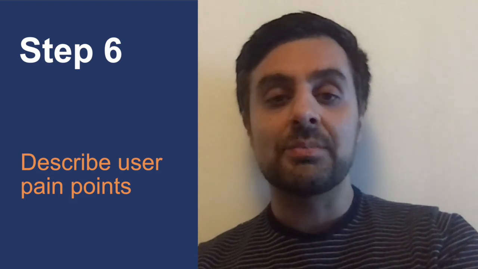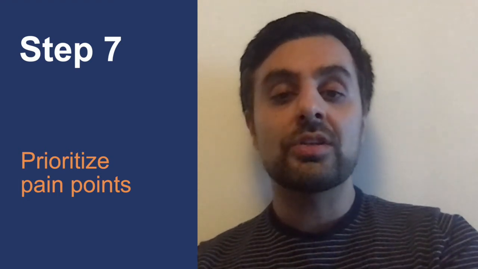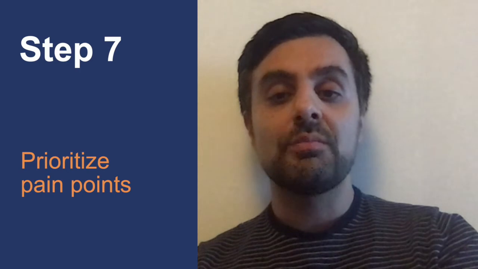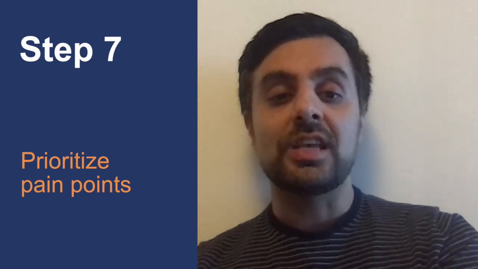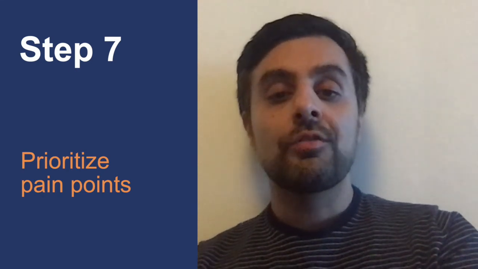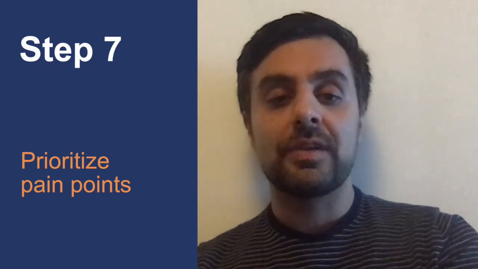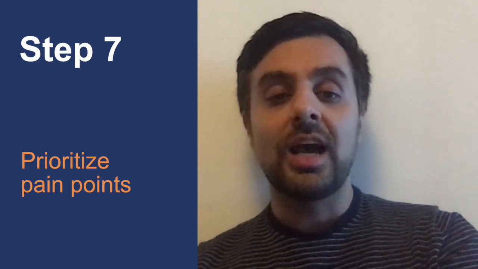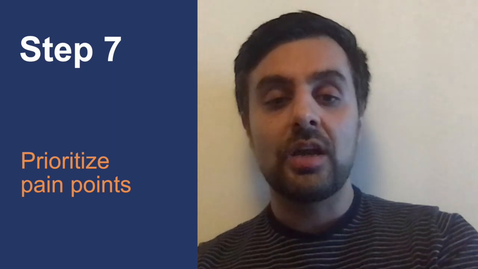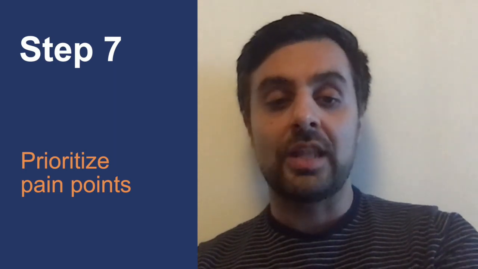Your next step is step 7, prioritize your pain points. Here you prioritize your pain points based on some meaningful criteria such as impact to the user or potential value to the company or implementation effort. For our Gmail example, let's say that we focus on constantly trying to figure out the priority of emails and spending too much time on typing because they're the most severe points for our users based on our analysis.